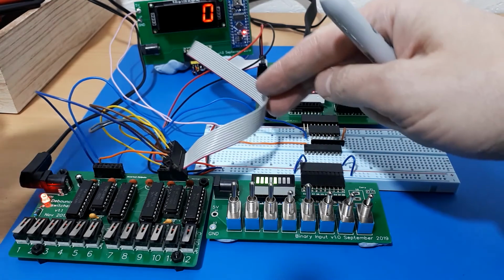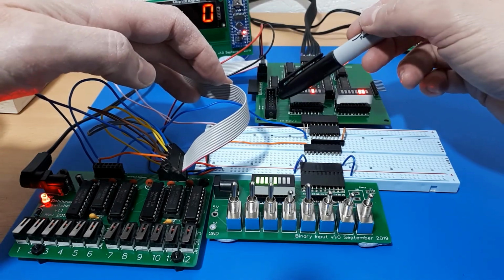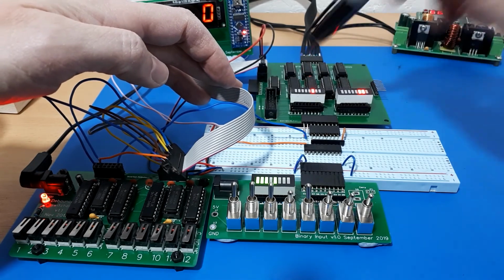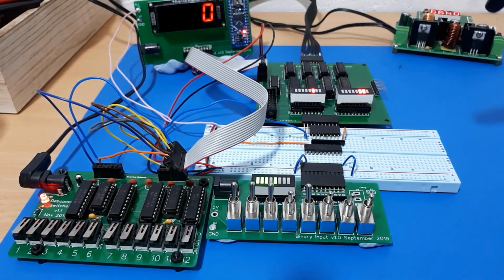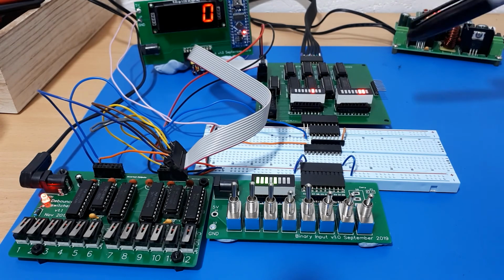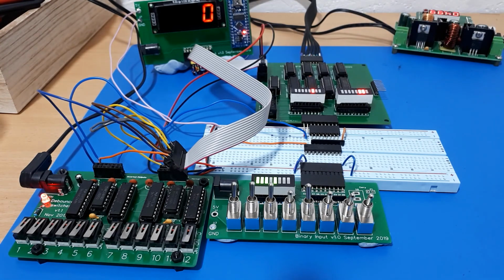So in the way I've implemented it, out of this 20-way IDC connector, the 16-bit value of the program counter is going to go out to the memory board so that it can point to locations in memory and allow you to read the next byte from memory that the program counter is pointing to so the program can run.